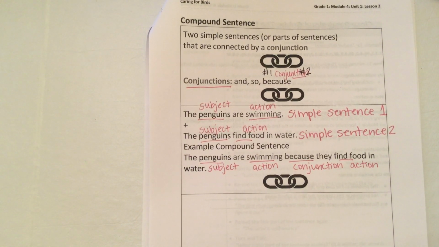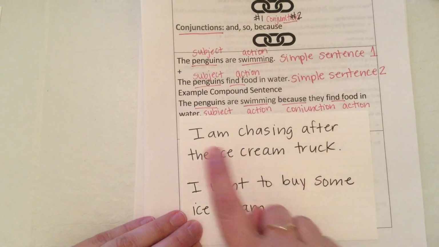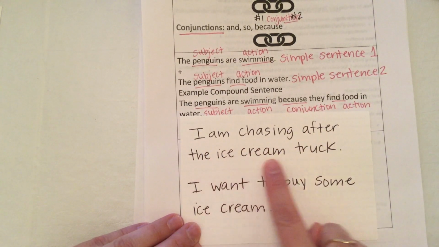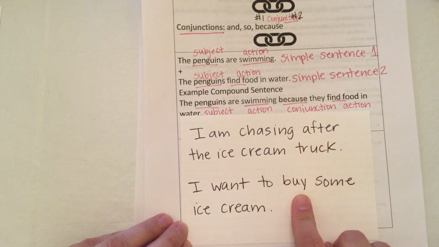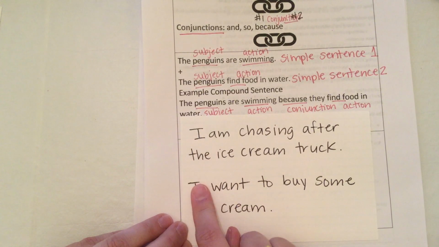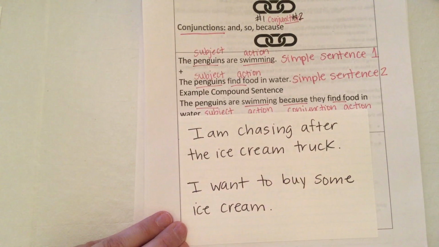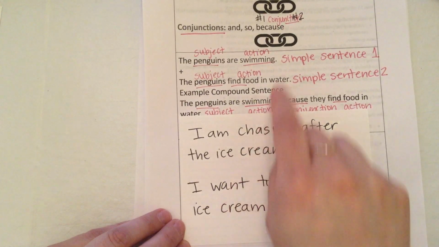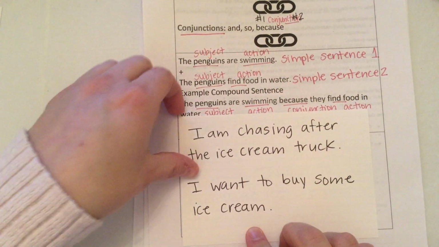So Miss Ackerman has an example. I have two simple sentences here. I am chasing after the ice cream truck. I want to buy some ice cream. So these are two simple sentences. I is the subject, chasing and want are the actions, but I'm getting close to being a second grader and I don't want to write everything in simple sentences. I want to start to use conjunctions like a second grader does and make a compound sentence.